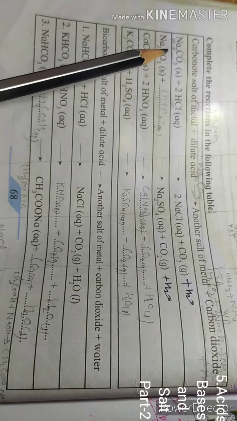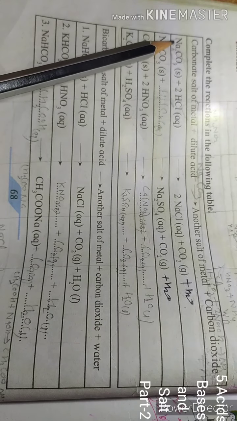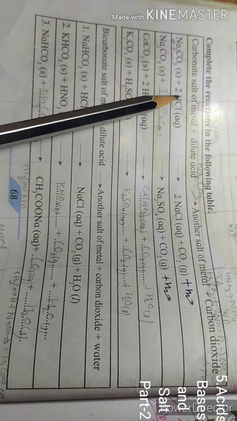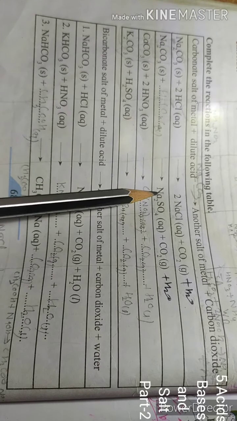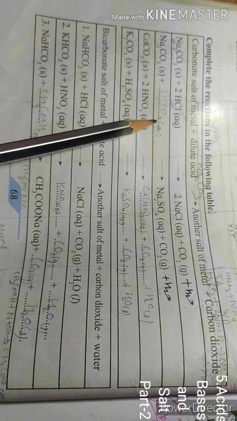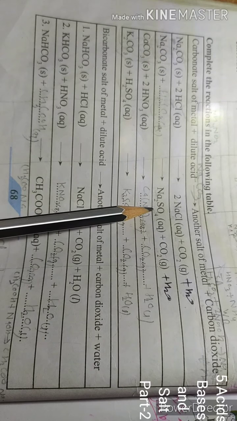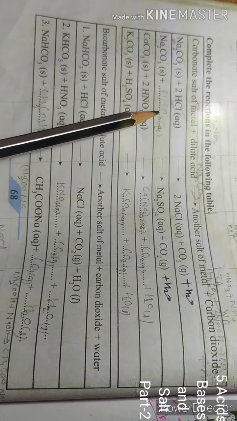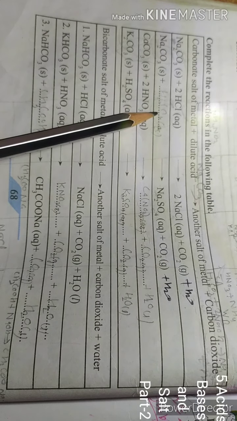So similarly, in this case NaCl, you take the first one and the last one. Here Na is here, Na is here, and at last you will take SO4. So here will be sodium sulfate. In which acid does SO4 come? In H2SO4, SO4 comes.